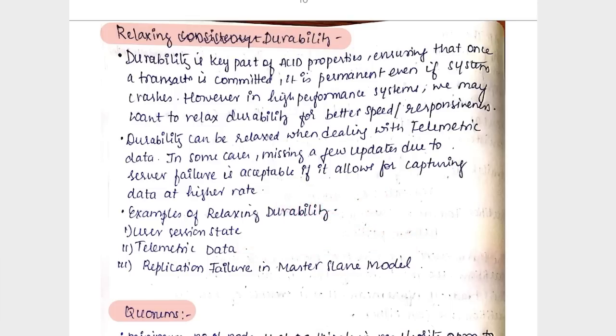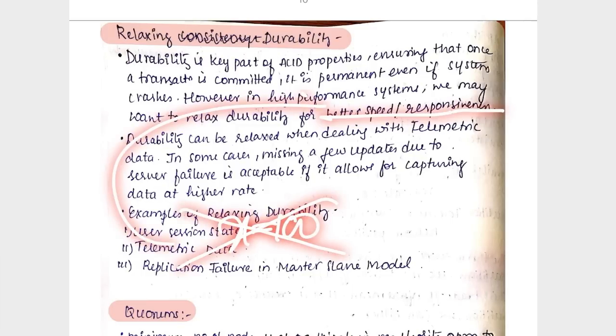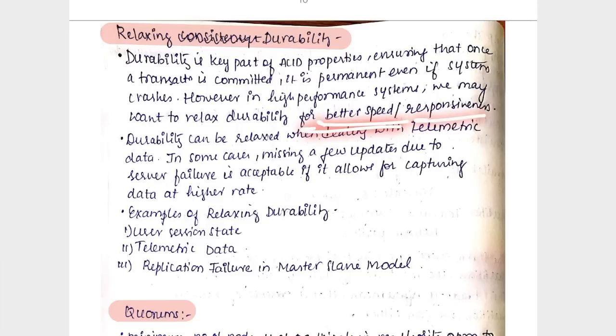But in some cases, especially for high performance systems, we may want to relax the durability for better speed and responsiveness. So this x equal to 100 has to be compromised when we are dealing with high performance systems in order to achieve better speed and responsiveness. That's when relaxing durability comes into the picture.